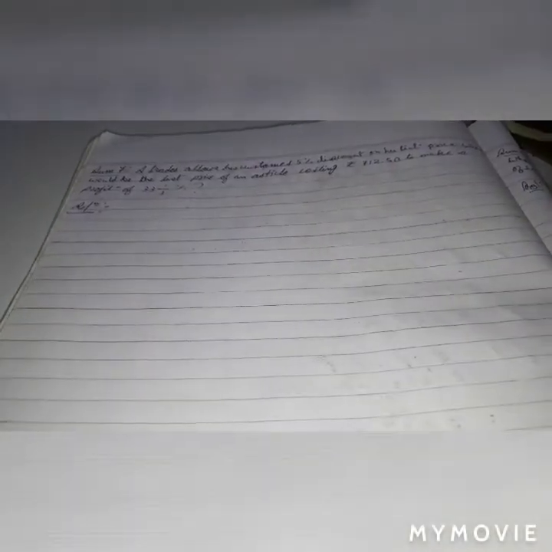In this question, I'm going to explain the question first. The cost price of the article we have got, and the trader allows 5% discount on the list price, the printed price, also called MRP.